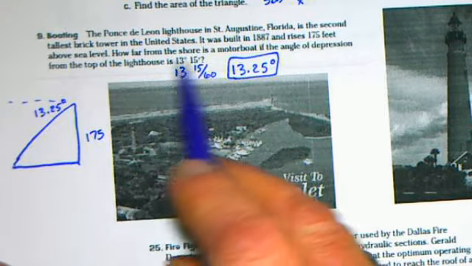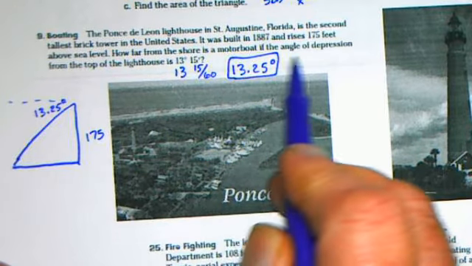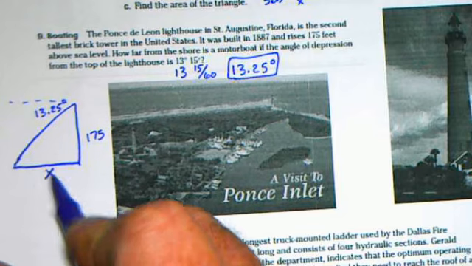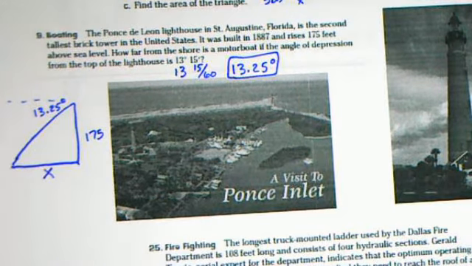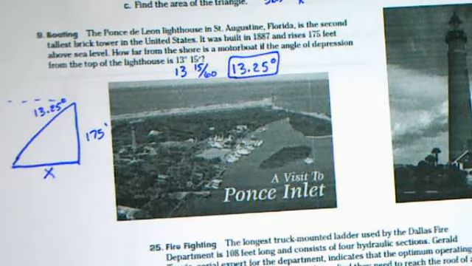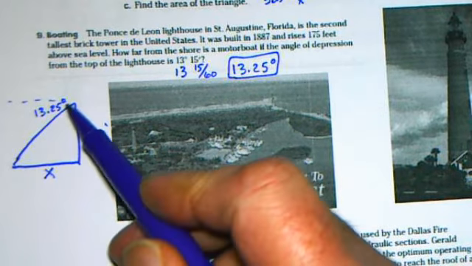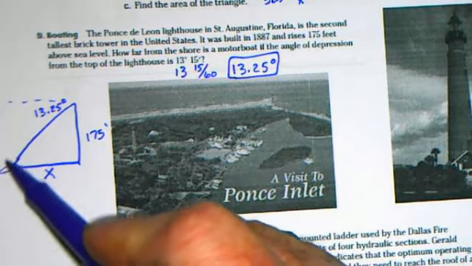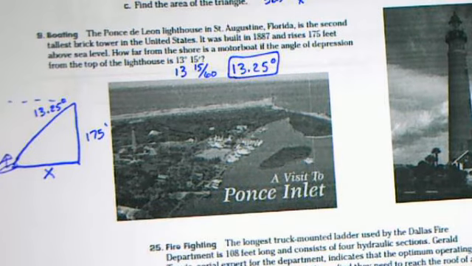And how far from the shore is the motorboat? Okay, make sure we have it all here. They're telling us that we have a 175 foot tall lighthouse. We're assuming it's on the edge of the shore, because they don't tell us different. Somebody in the lighthouse is looking down at the boat at a 13.25 degree angle of depression, and we need to find out what x is.